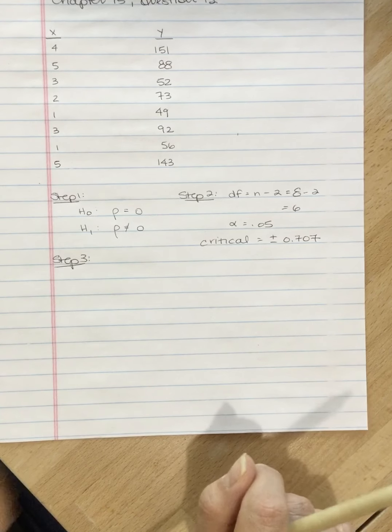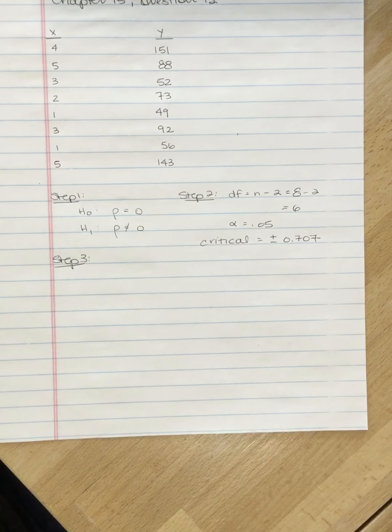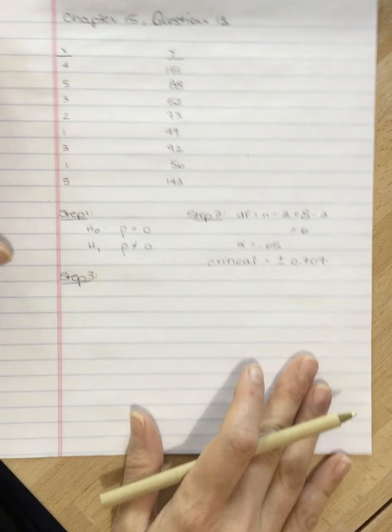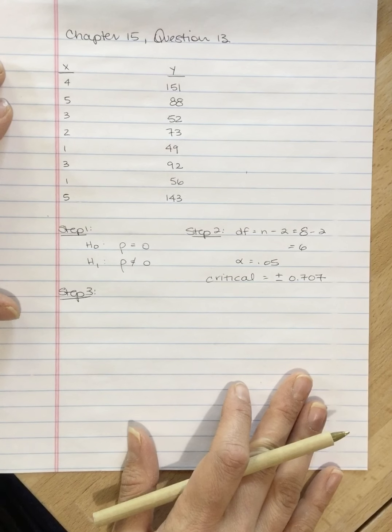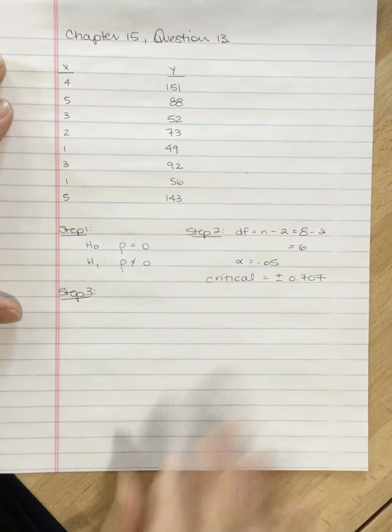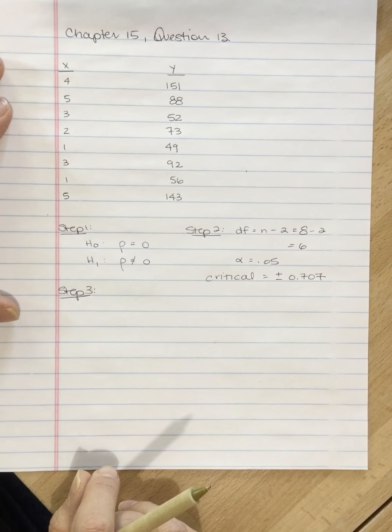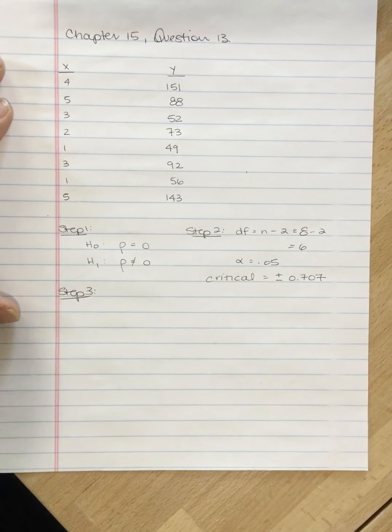My concern is that that's a lot of numbers to press into a calculator, and more numbers makes it even more likely that we're going to have some sort of calculator problem and make a mistake. So I'm going to use the definitional formulas here and hope for the best in terms of those means being nice, round, even numbers rather than having some crazy decimals.